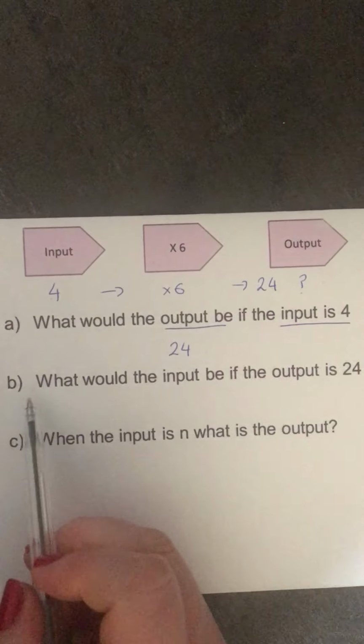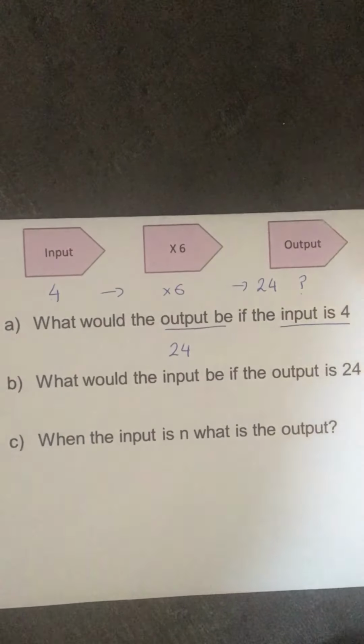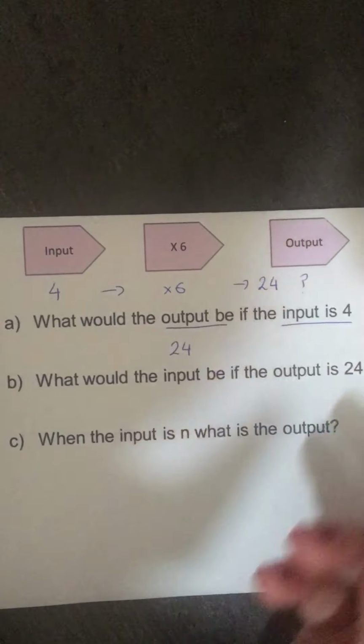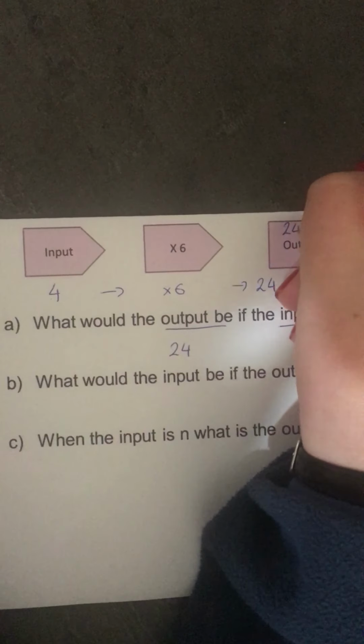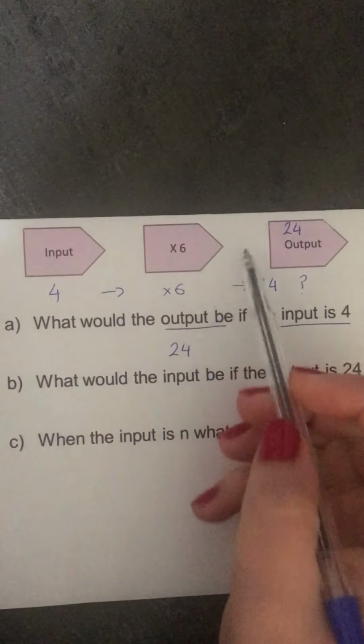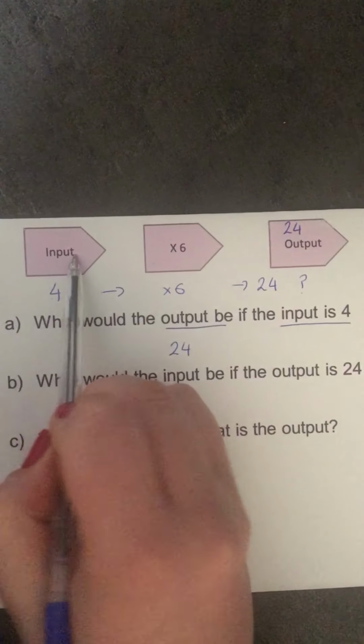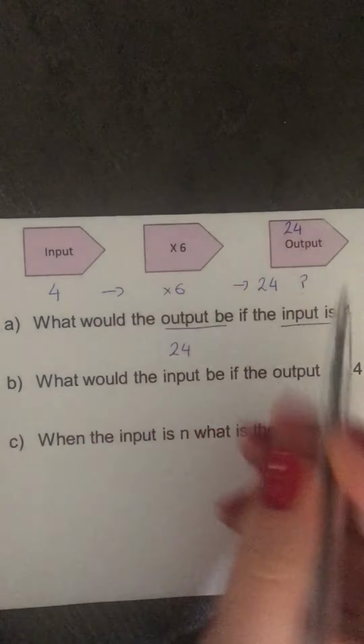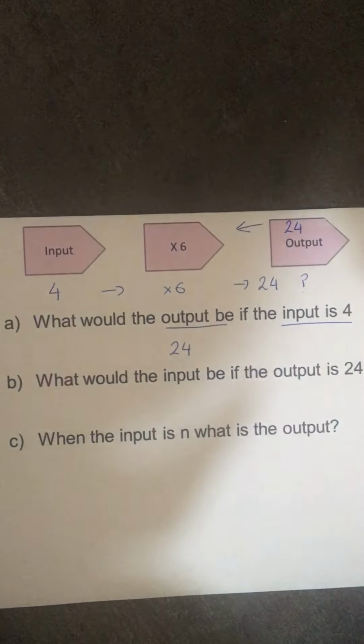Now the second question says, what would the input be if the output is 24? Now we've already worked that out here, but if we didn't know that, how could we work it out? This time we're starting with the output as 24 and we want to go backwards. We want to go back from the output to the beginning to find what the input is. Working backwards means we do the opposite.